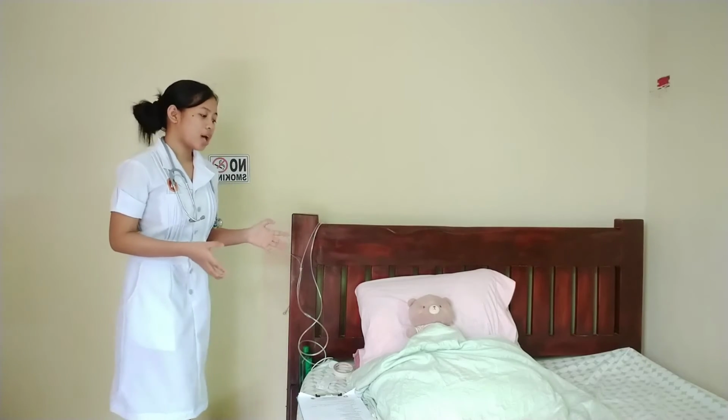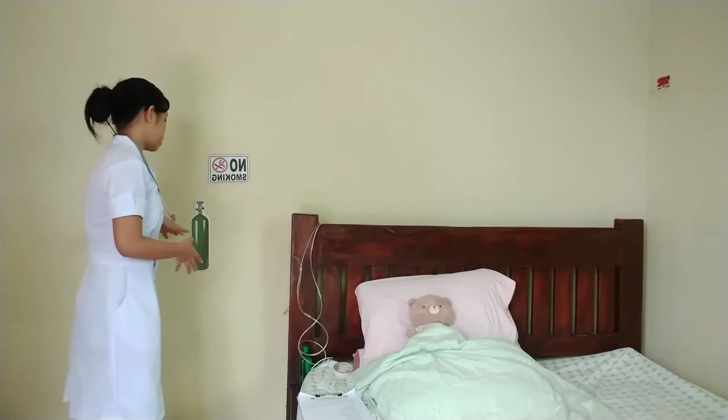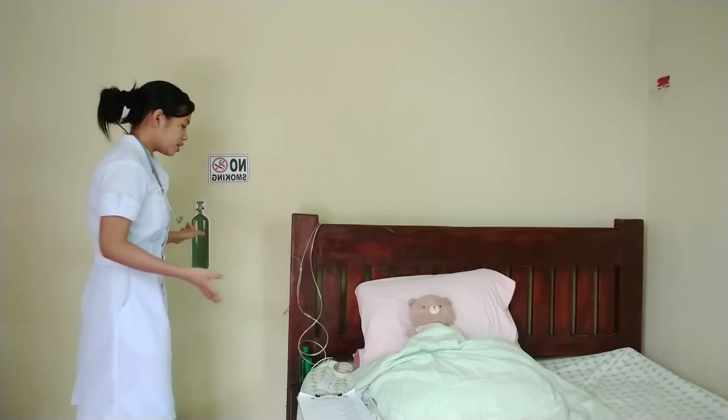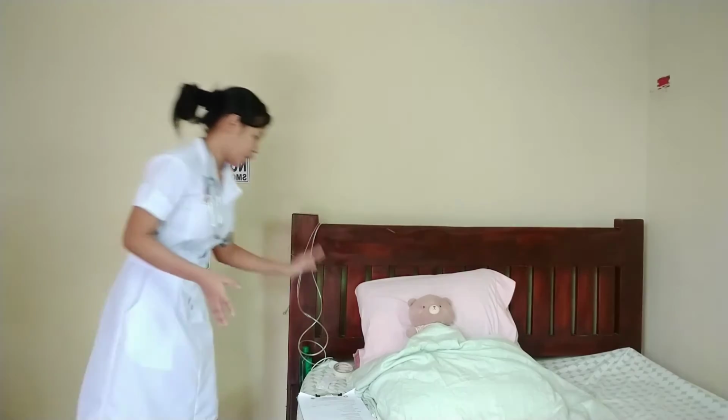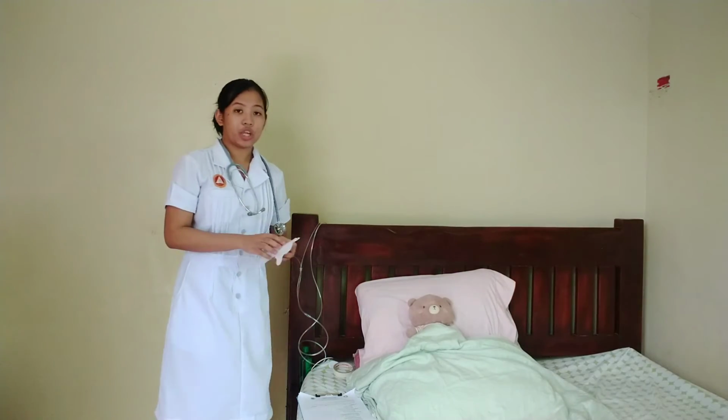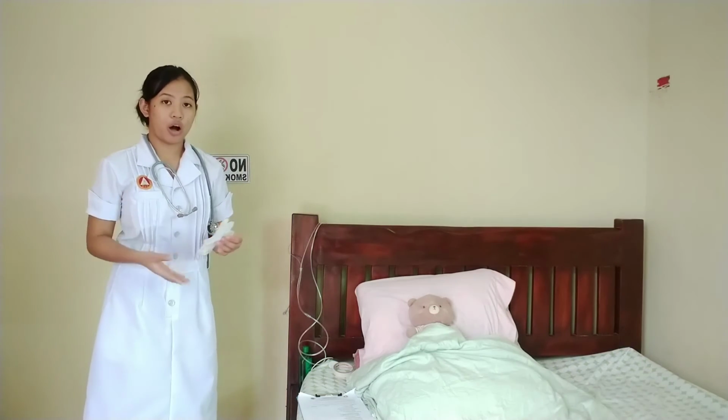And then after that, I will now assemble all the equipment that I will be using for this procedure. So we have here the oxygen tank. So I will attach the flow meter to the tank or to the wall outlet, and the position of the flow meter should be off.